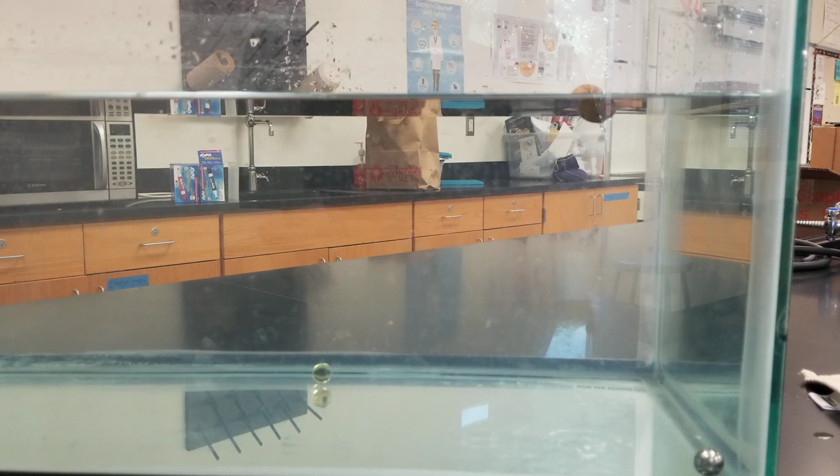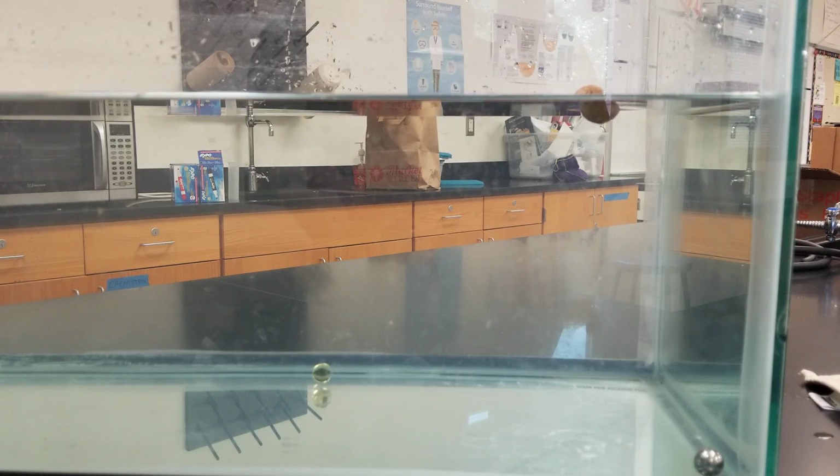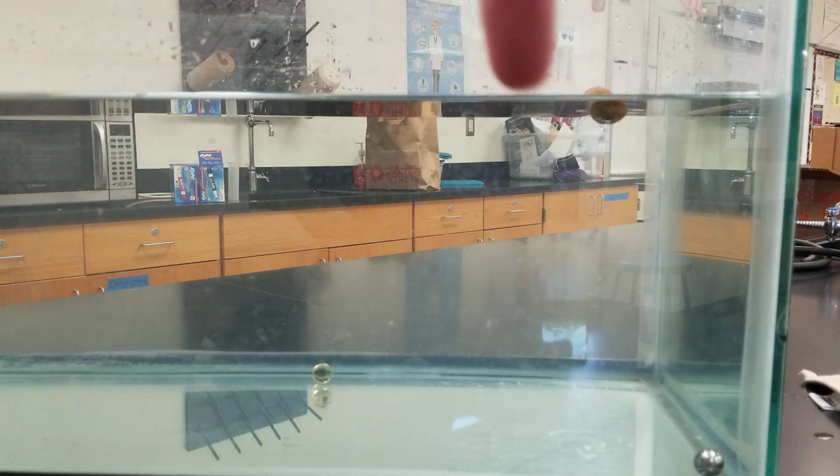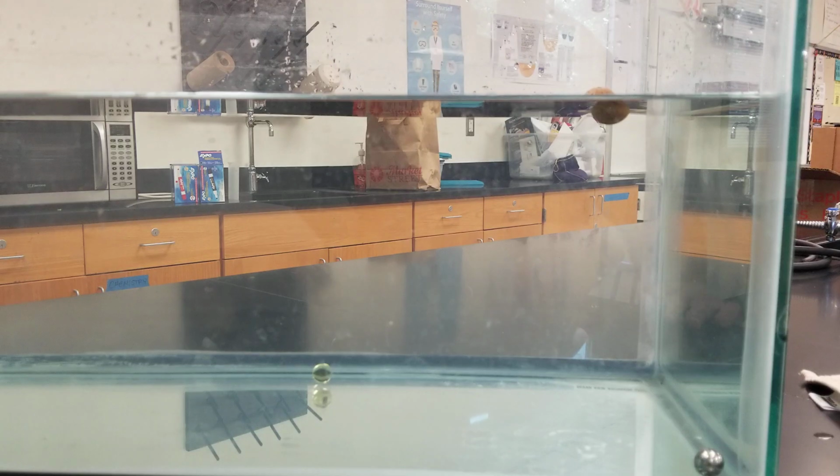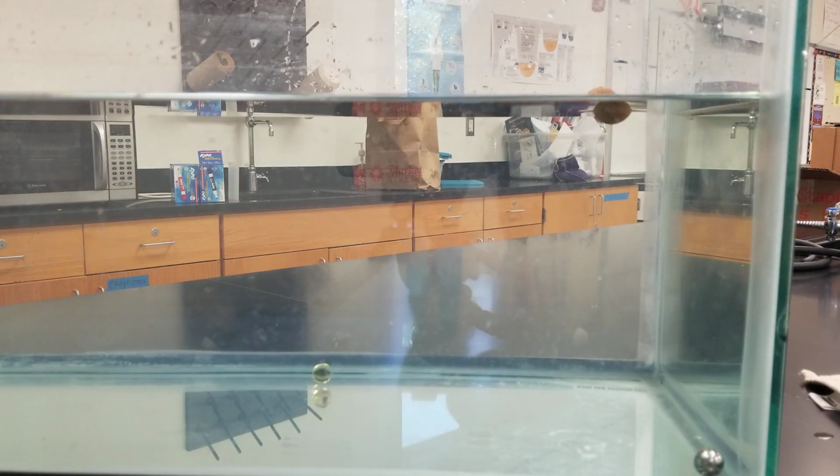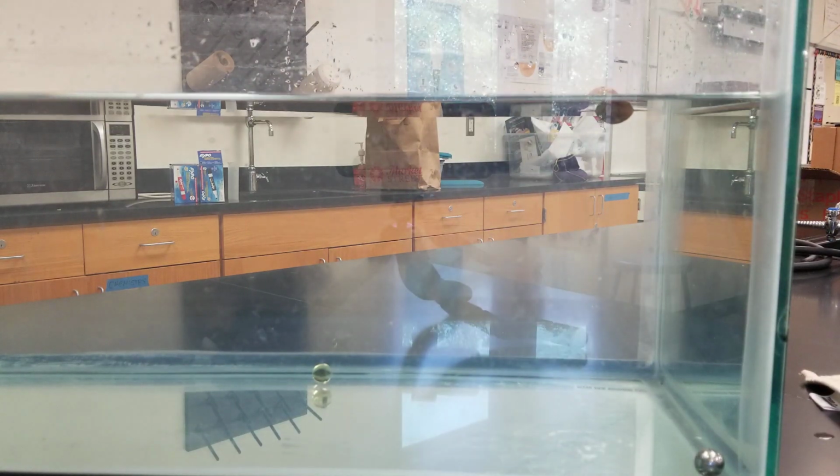So the next important thing to know is that weight is still a thing. The buoyant force doesn't take away the weight. It simply, in some cases, balances it or attempts to balance it. The buoyant force is always going to push upwards, whereas weight is always going to push downwards, just like it did before. So let's do one more quick demonstration.